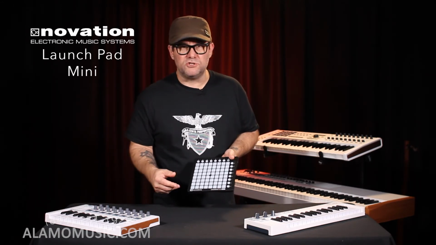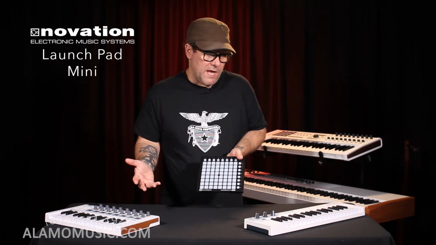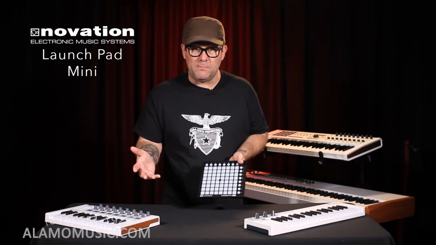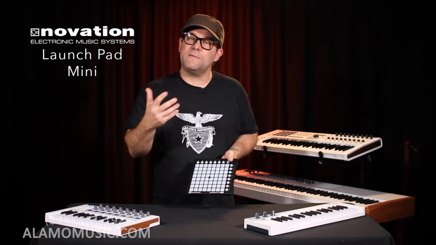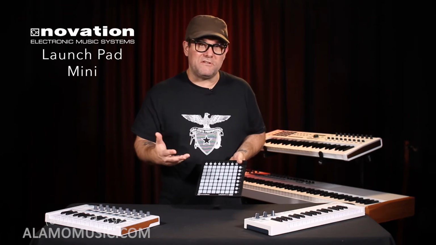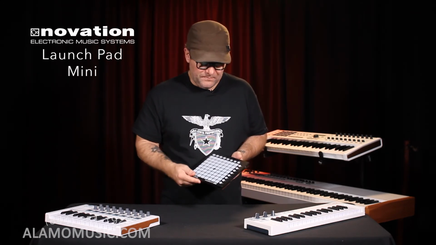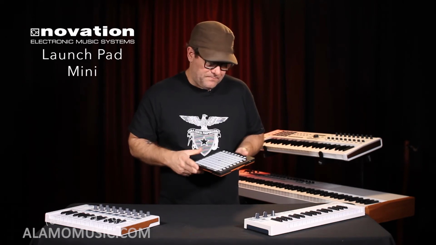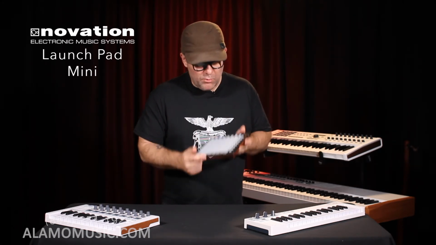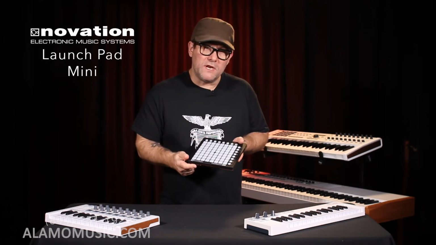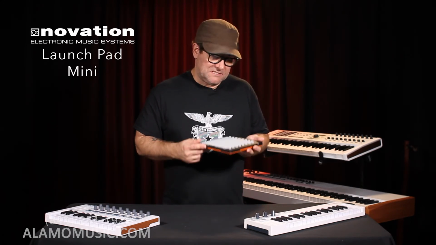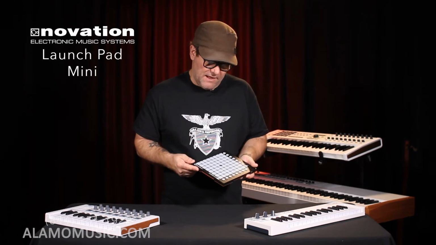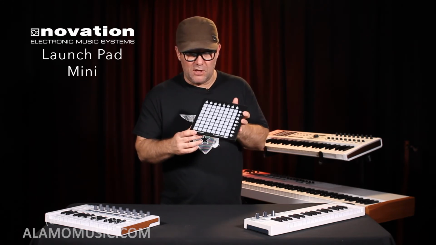With the standard keyboard controller, you're probably going to play a synthesizer or a sampler or Ivory, a piano emulator or something like that. Something that is traditionally associated with a keyboard. This is not that, but really, really cool. And if you are working in Ableton, having some kind of grid controller is certainly a must-have. So once again, this is Novation's Launchpad Mini.